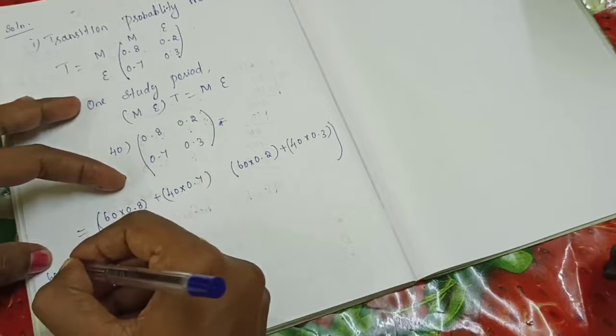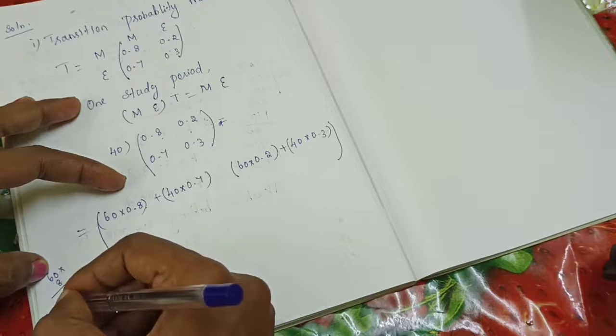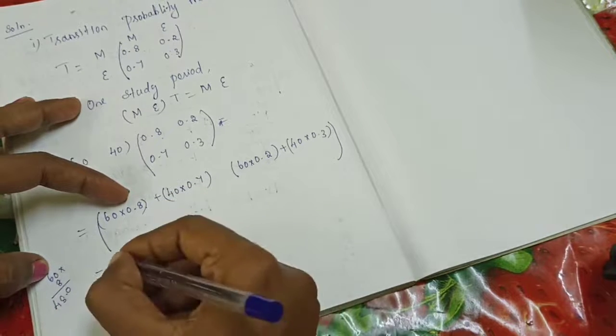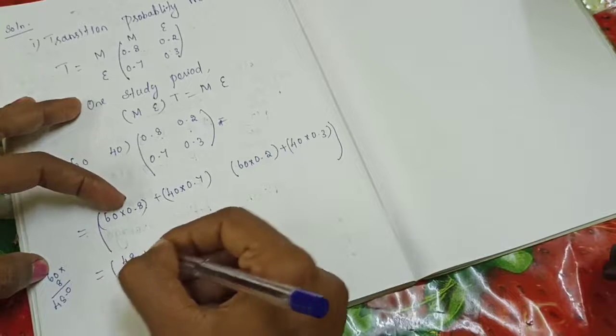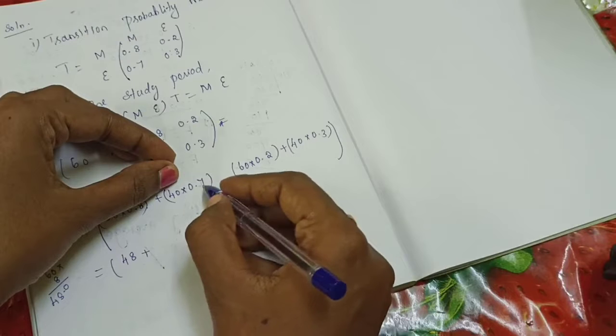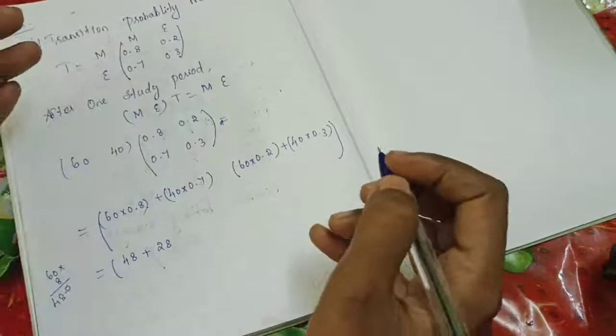Otherwise, 60 into 8 multiply and see, 6 8s are 48, is it right? So 1 point you will put, 48. Plus same as this one, 40 into 7 means you will get 28.